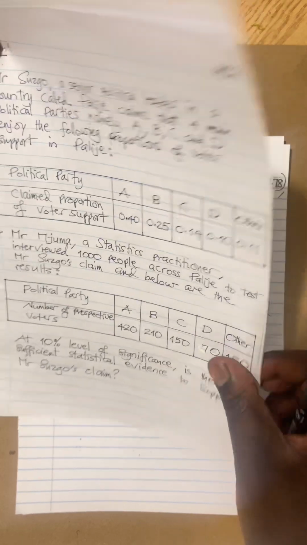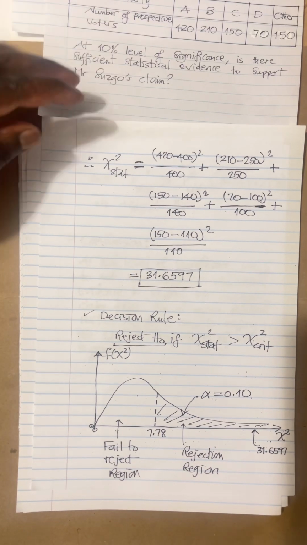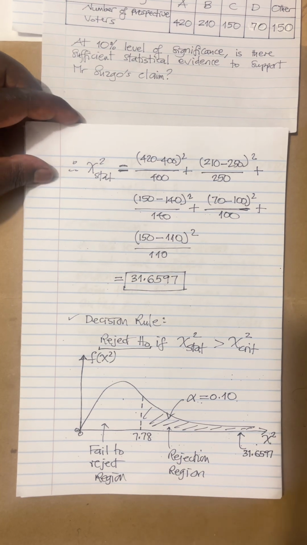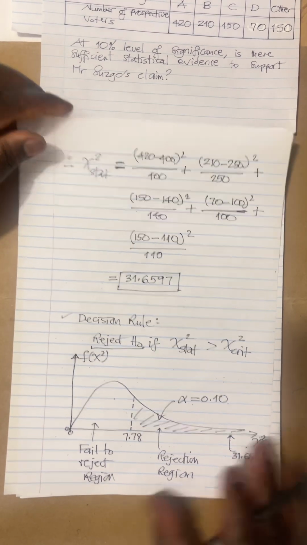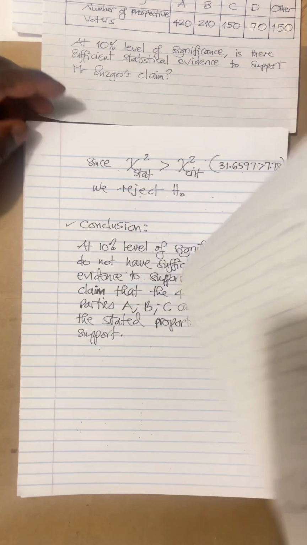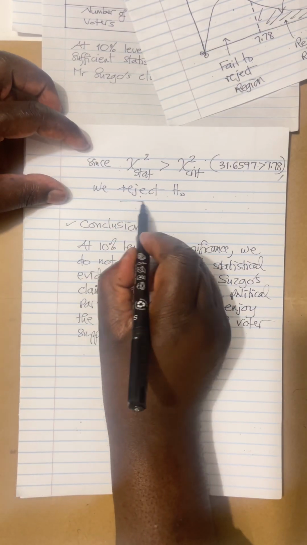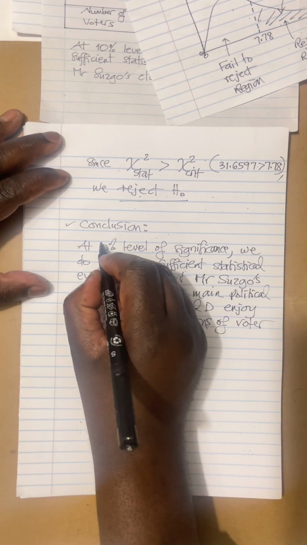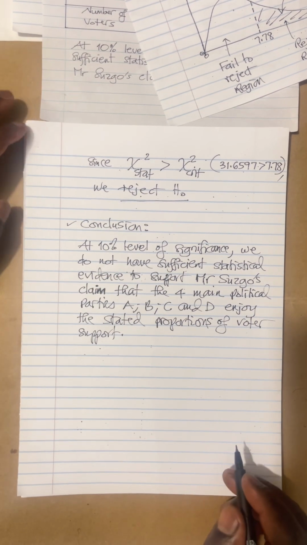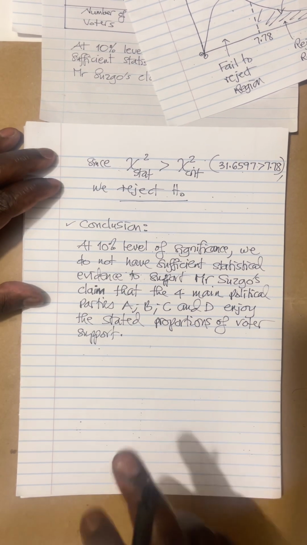And we have found in step 5 that we don't have sufficient statistical evidence because our test statistic falls in the rejection region, and therefore we reject H0. That was our decision. Our decision was we reject H0, and therefore our conclusion is we don't have sufficient statistical evidence to support Mr. Suzio's claim that the four major political parties A, B, C, and D enjoy the stated proportions of voter support.